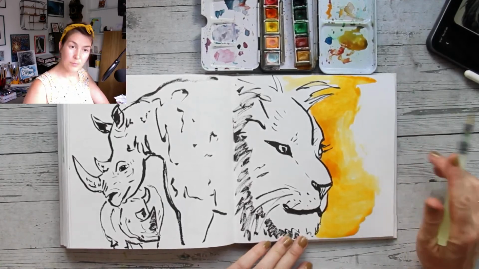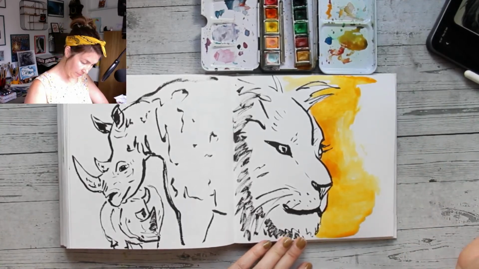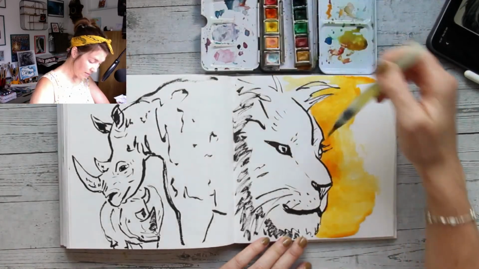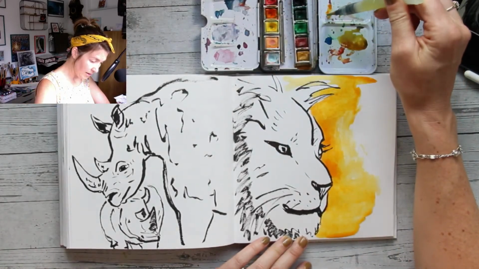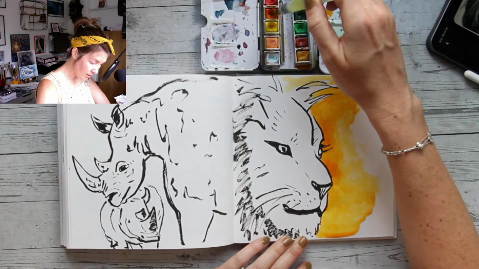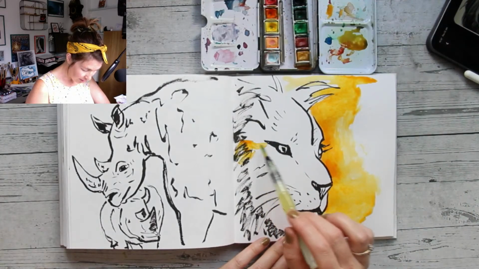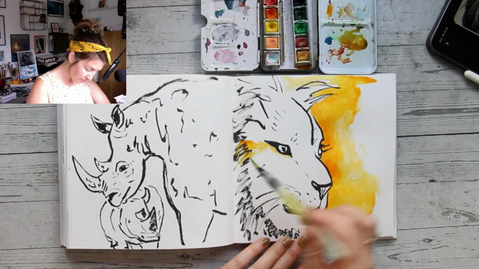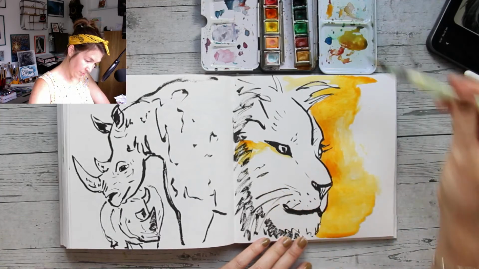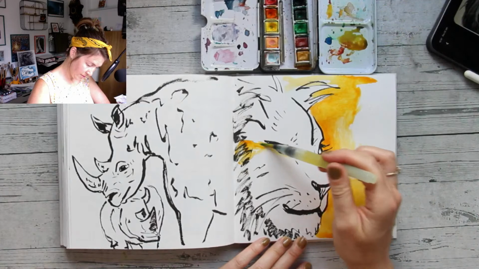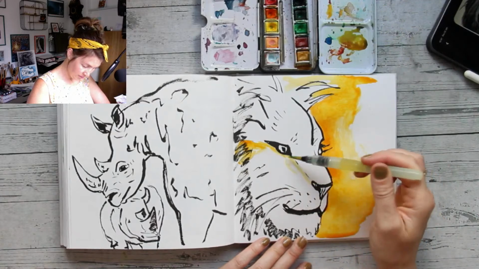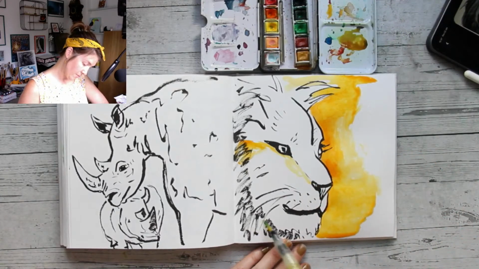See, there we go. For a bit of quick impact, maybe I'll add in a little bit of that orange here. It's a bit of a splash of color. There we go.